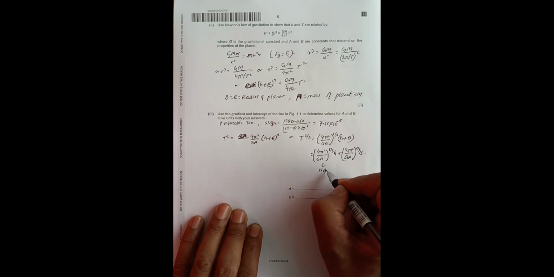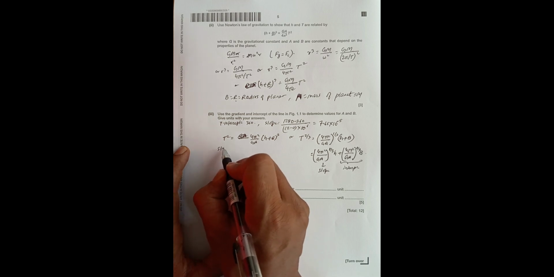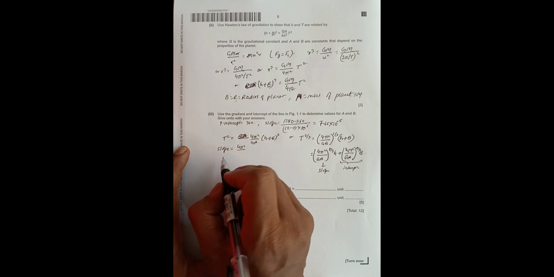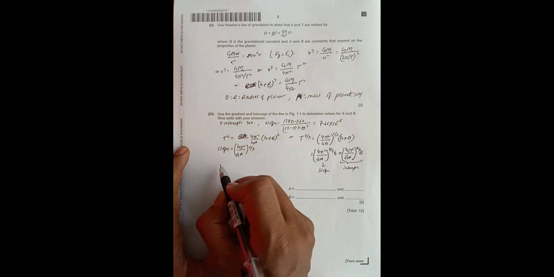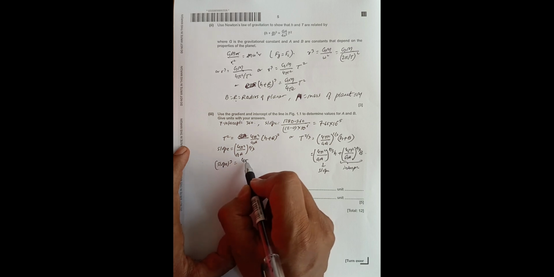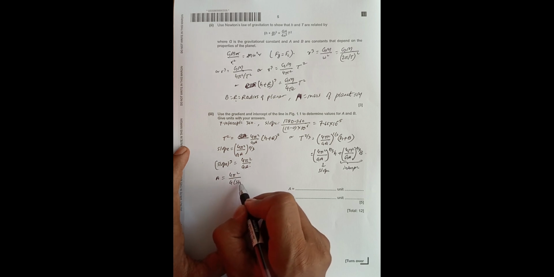Now this is the slope of the graph, and this will be the intercept. Let us first find the slope here. From the slope, I have to find the value of A, and A is the mass of the planet. So slope is equal to (4 pi square by GA) to the power 1 by 3. Slope cubed equals 4 pi square by GA, and A will be equal to 4 pi square by G into slope cubed.